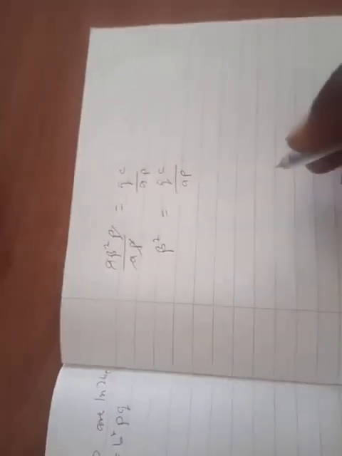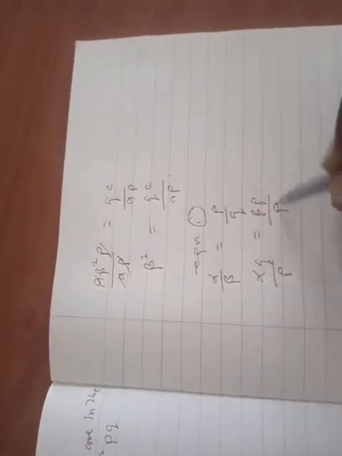Then we want to find alpha again. So again, from equation 1, let's cross multiply: alpha over beta is equal to p over q. Cross multiplying, we have alpha q equals beta p. Now we are looking for beta, so we divide by p, and this goes with this. So I have beta equals alpha q over p.